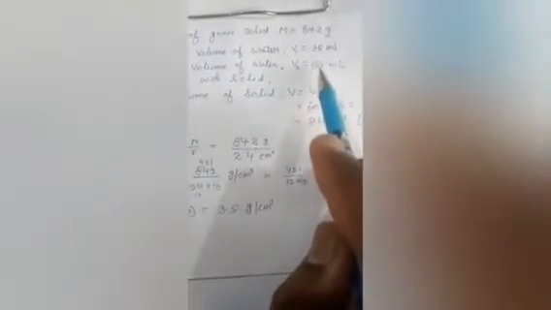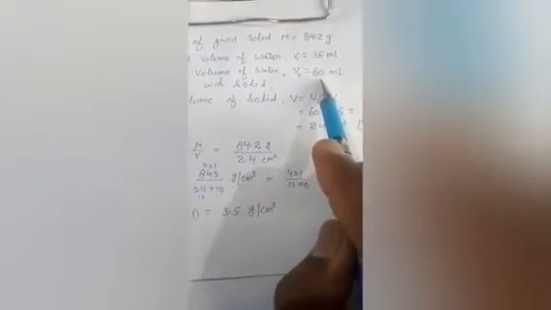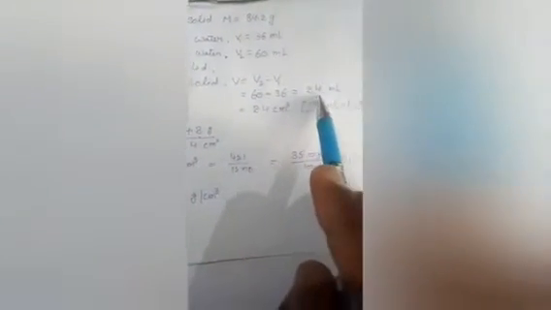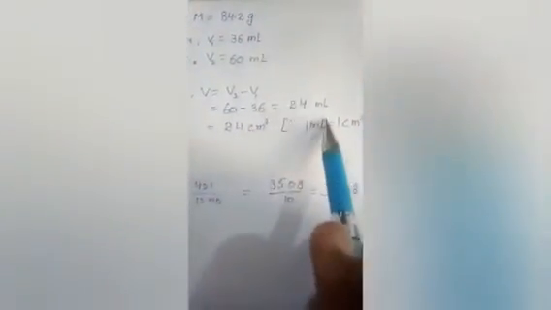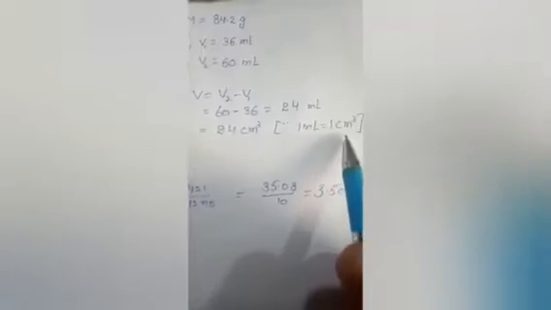to 60 milliliter. Now what is the volume of solid? So subtract these two volumes. So volume with the solid minus initial volume of water, that is 60 minus 36, that will be equal to 24 milliliter. So look at that here, the units are in milliliter. As we know that 1 milliliter equals 1 centimeter cube. So 24 milliliter equals 24 centimeter cube.